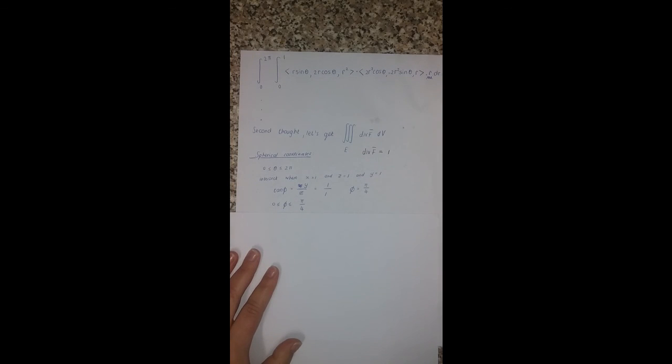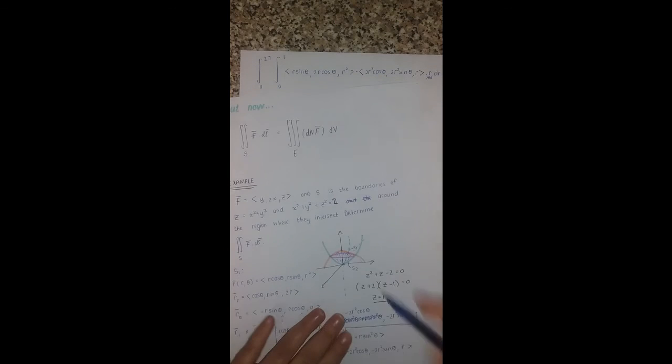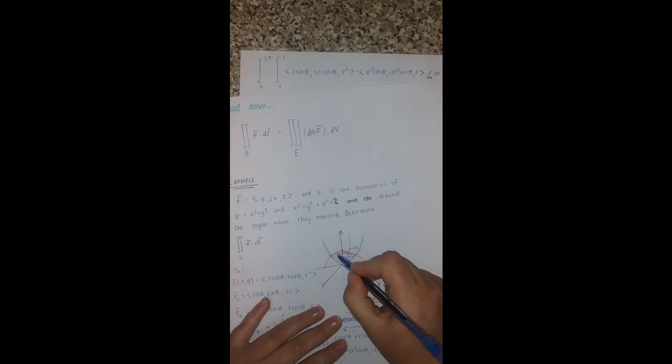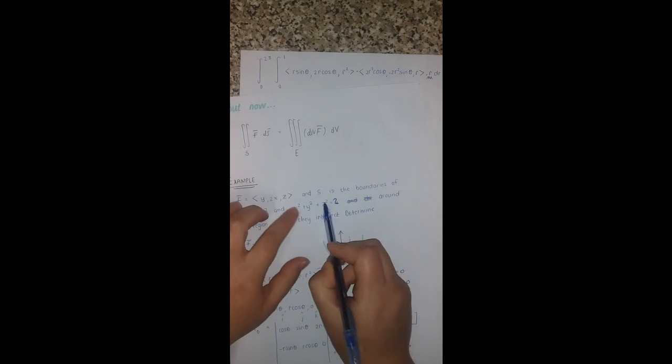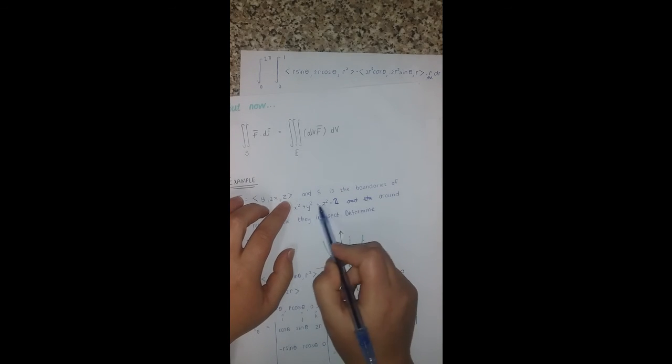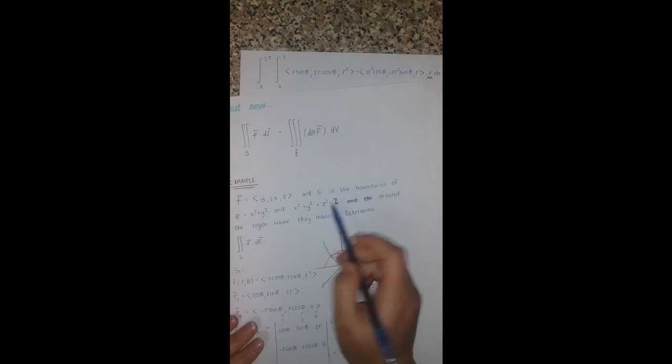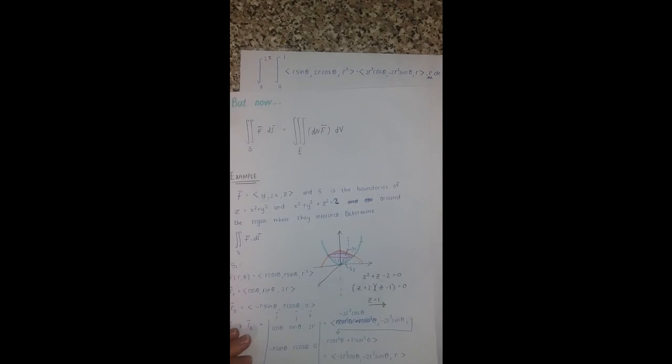So now we have theta and we have phi. But we only need rho. So how we got rho is we know that it goes from here to the outside. So basically, you take the equation for the sphere. We know that this part is equal to rho squared, and then you'll find that rho is equal to square root of 2.